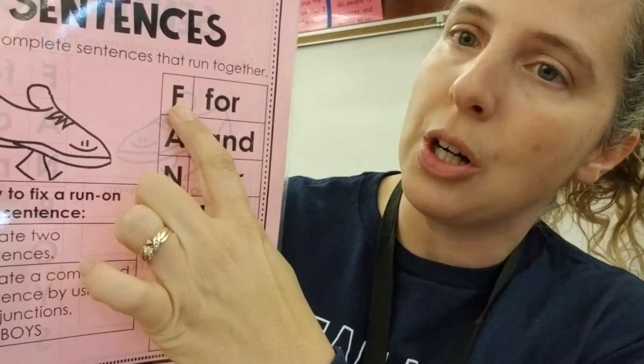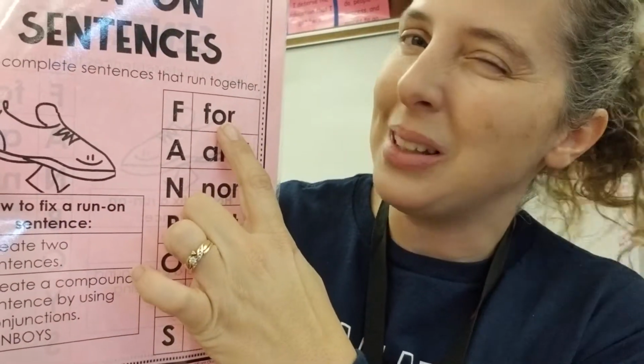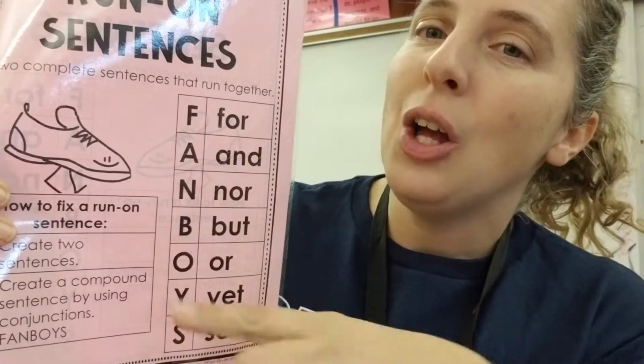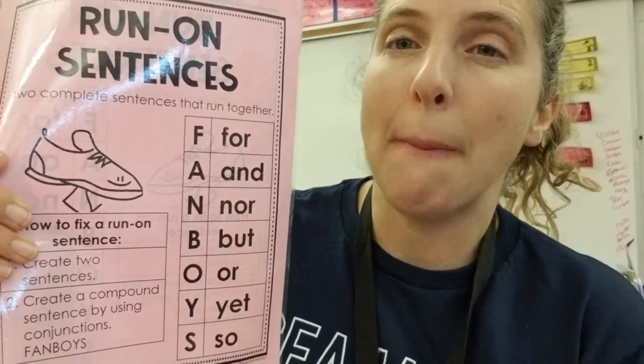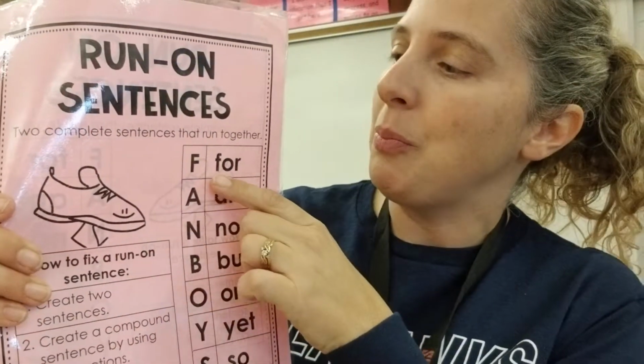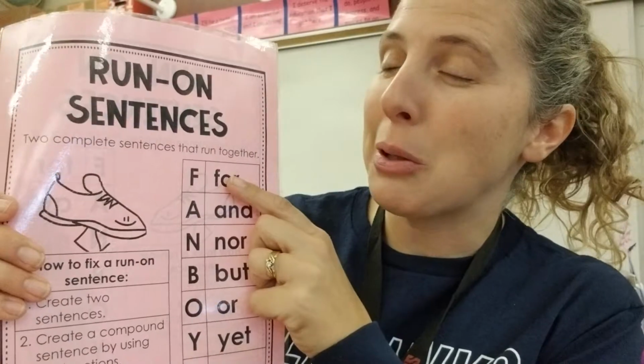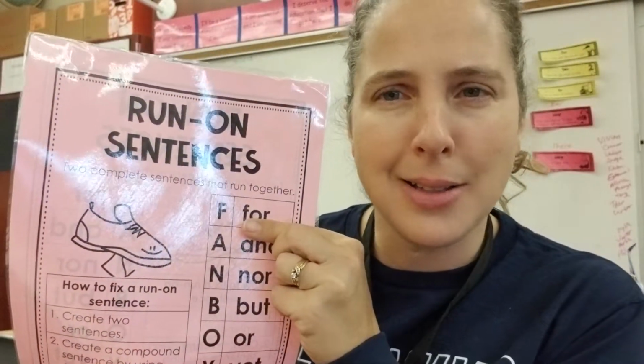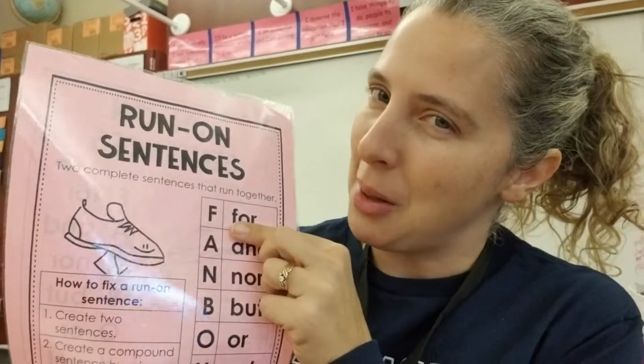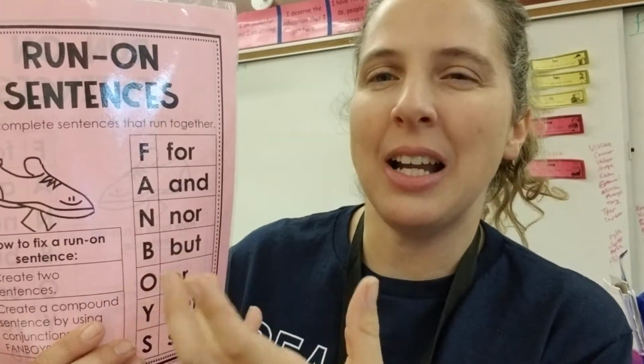We can use the word for, and we don't really use this one a lot. You probably use the word because. And this is tricky. This is just how the English language works. If you use because, you don't use the comma. We'll talk about that at a later time. But the word for is kind of like that.